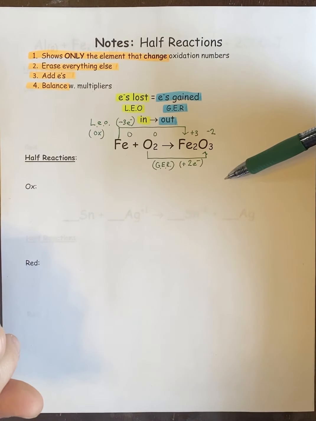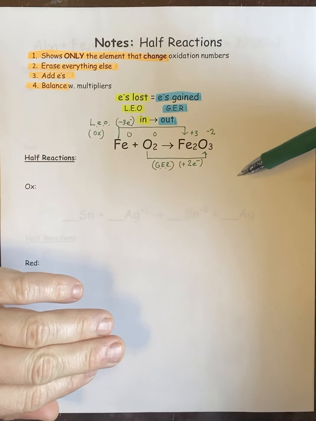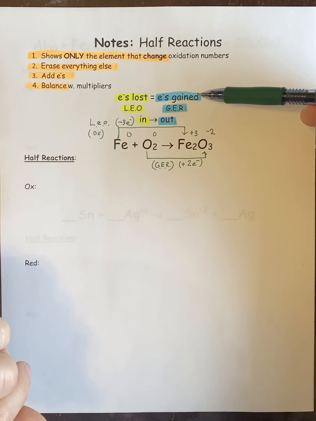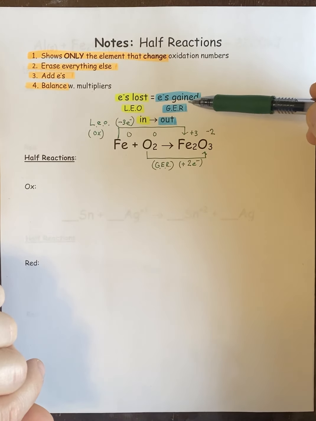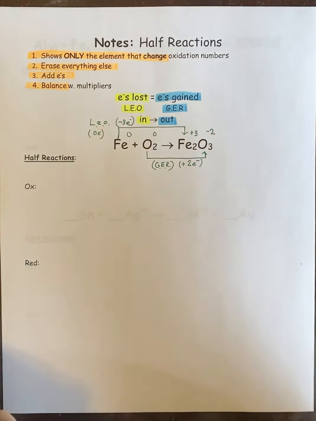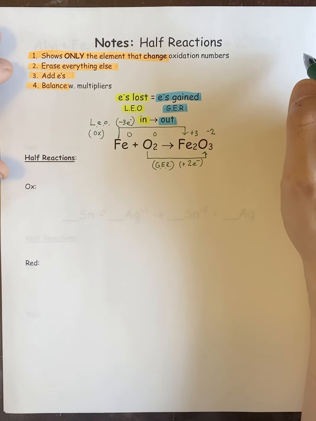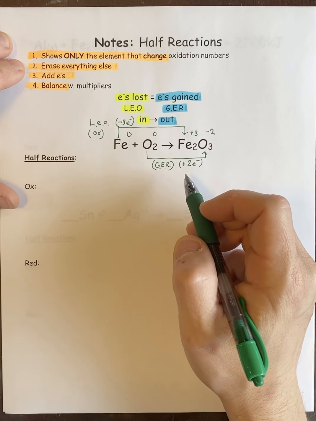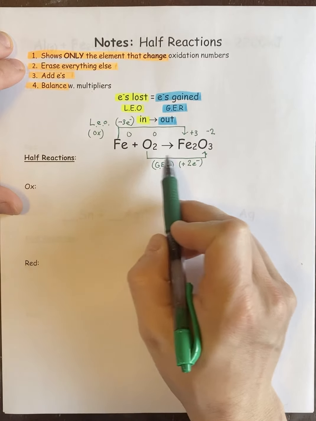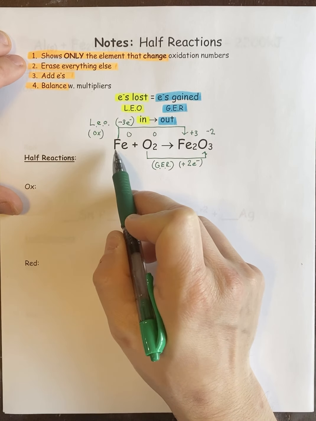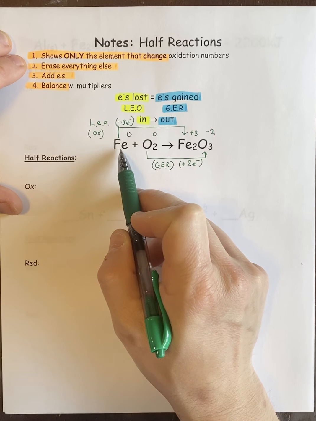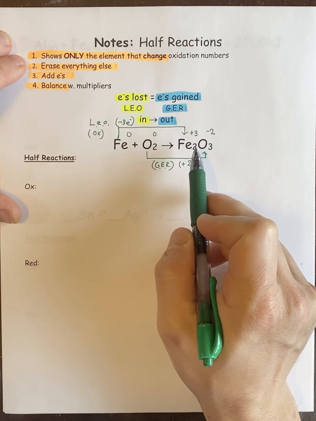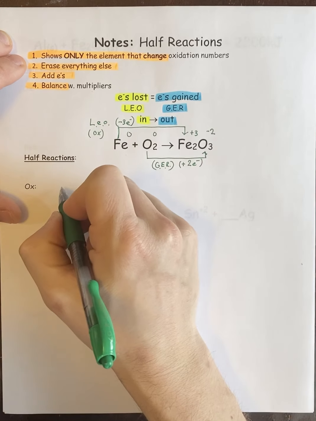All right, so that's figuring it out. Again, once you know one correctly, then the other one should be easy. It's just the opposite. You can't have electrons lost without electrons gained. So you can't have LEO without GER. They have to be tied together. So now drawing the half reactions, this is where step 2 comes in. You're going to erase everything but that element. In other words, if I look at this reaction, iron is what's doing oxidation. So I'm literally going to remove all the oxygens from the reaction. So it's going to look like this.